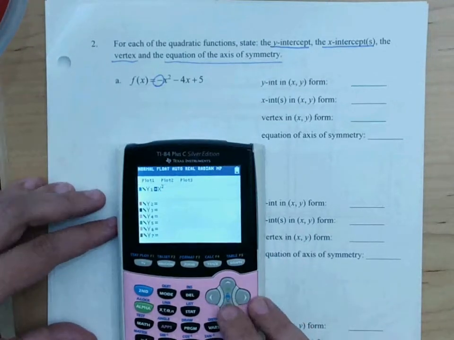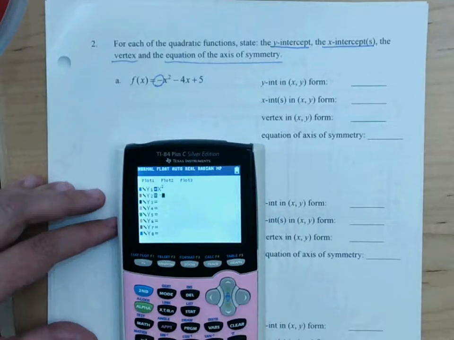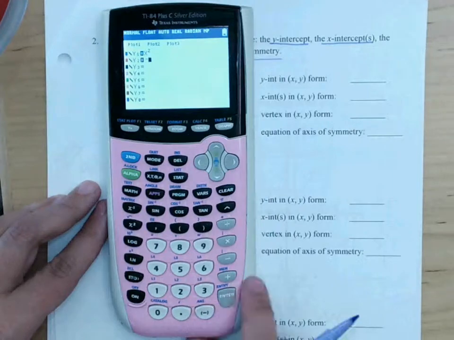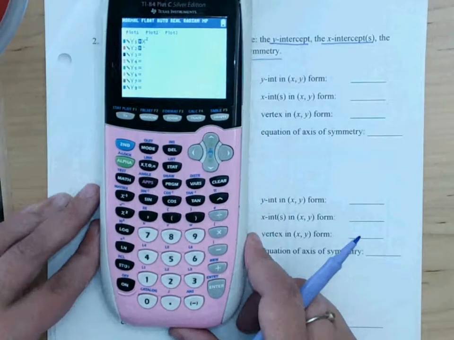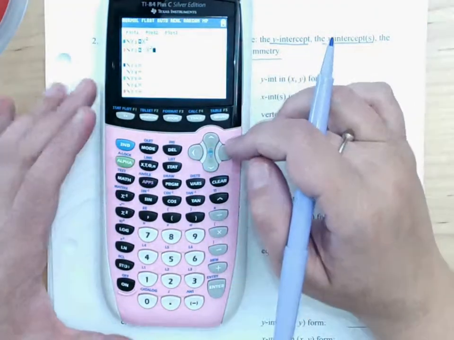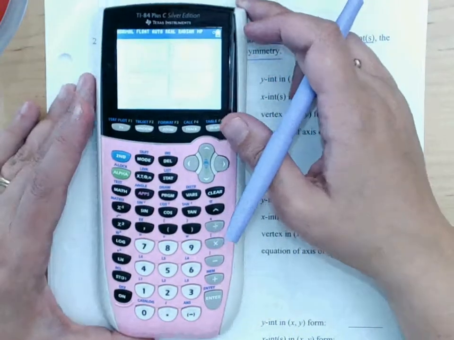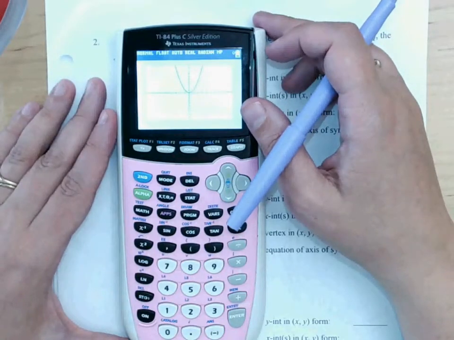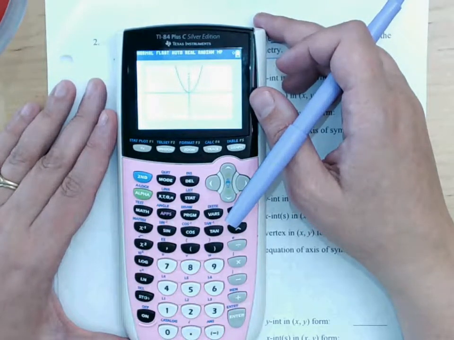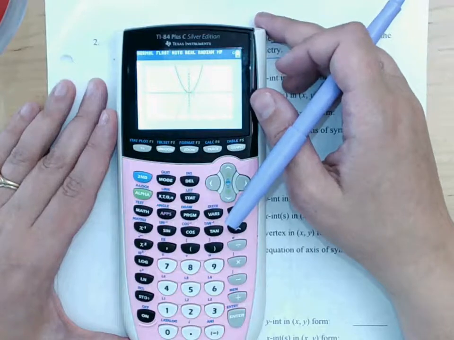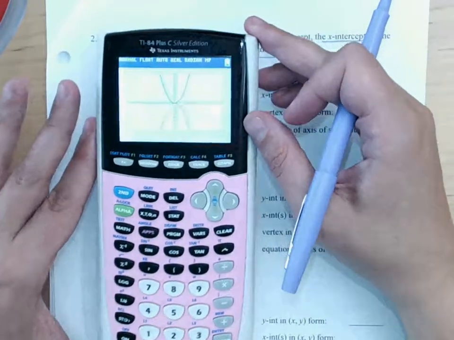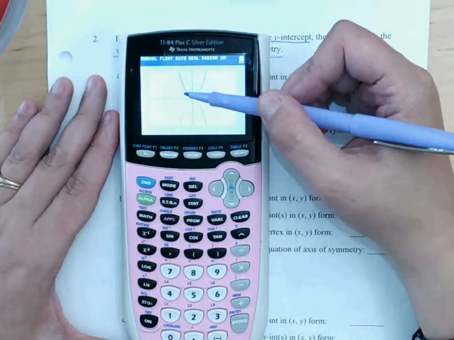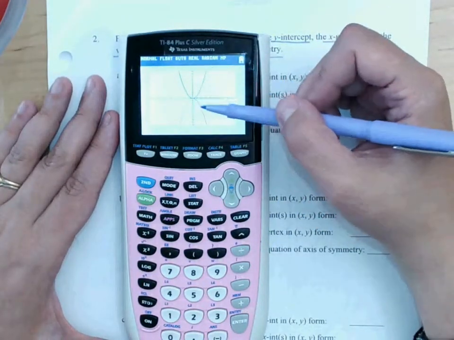If I were to graph x squared and then graph negative x squared, now when I use negative, make sure you use the negative button, not the subtract button. These are just 2 basic quadratics here. In a lot of your upper level math classes, you might call this the parent function. And what you might be able to see is that one of the parabolas opens upward while the other one opens downward.